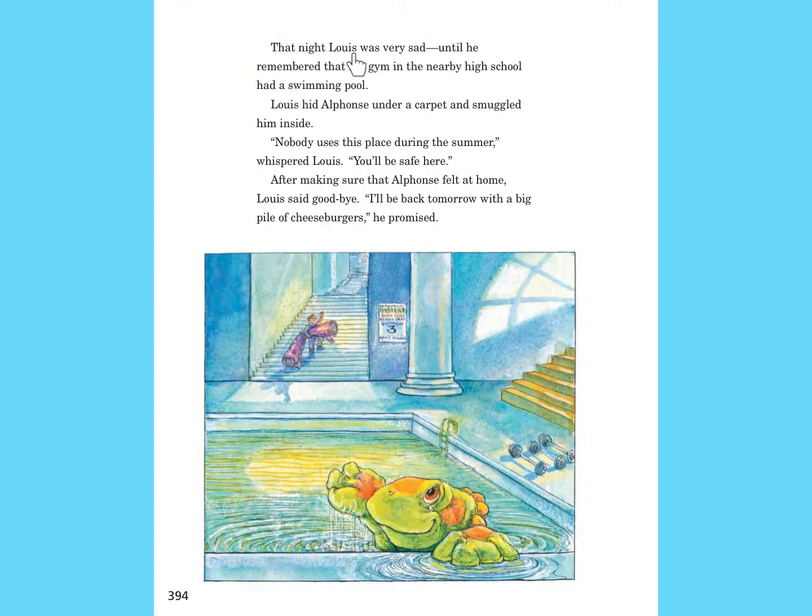That night, Louis was very sad until he remembered that the gym in the nearby high school had a swimming pool. Louis hid Alphonse under a carpet and smuggled him inside. "Nobody uses this place during the summer," whispered Louis. "You'll be safe here." After making sure that Alphonse felt at home, Louis said goodbye. "I'll be back tomorrow with a big pile of cheeseburgers," he promised.